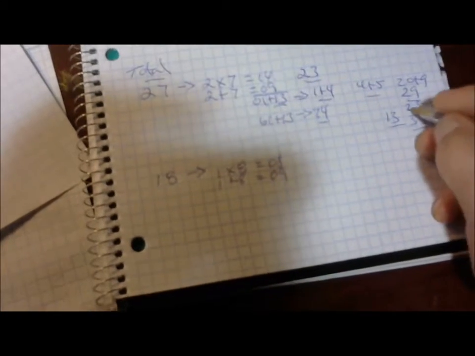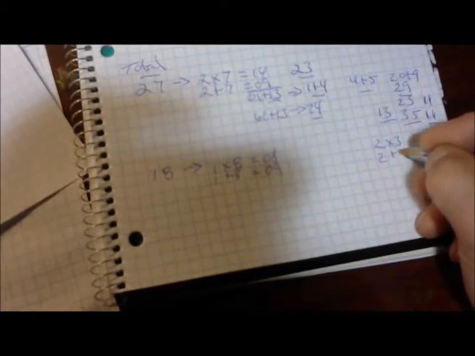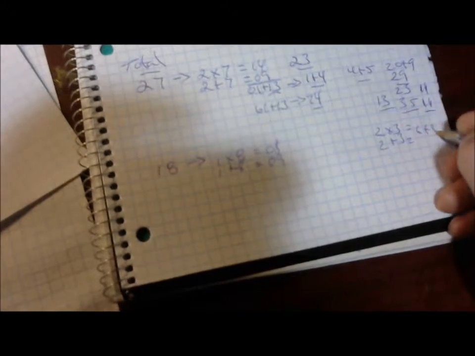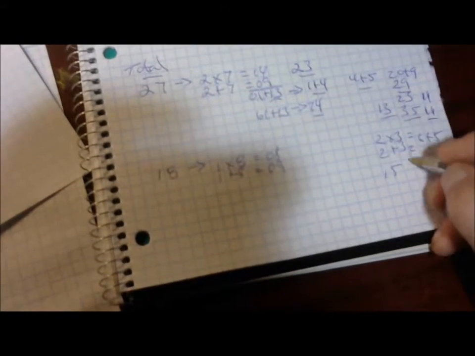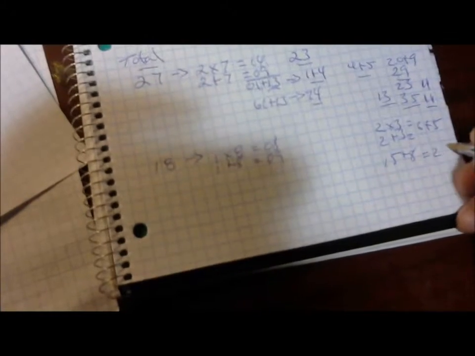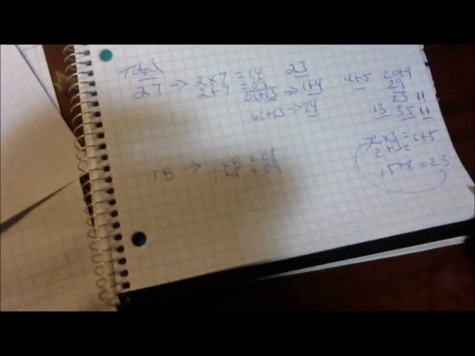11, 11. How come? 2 times 3, 2 plus 3 equals 6 and 5. 3 times 5 equals 15. 3 plus 5 equals 8, equals the number 23. And now we repeat this number over here.